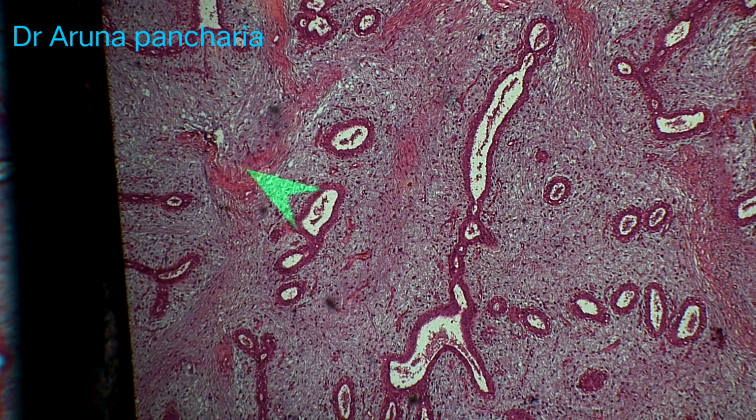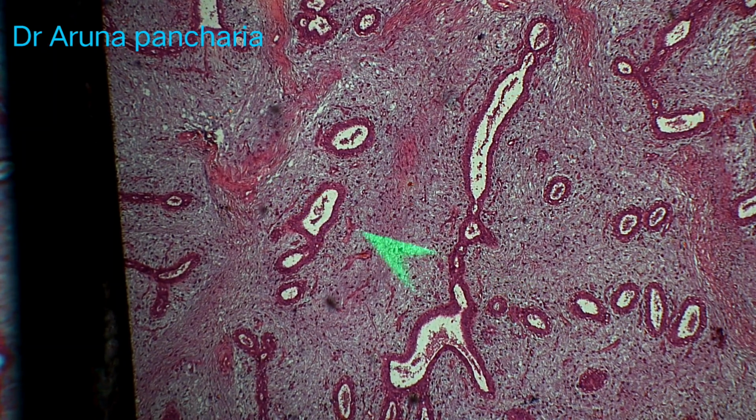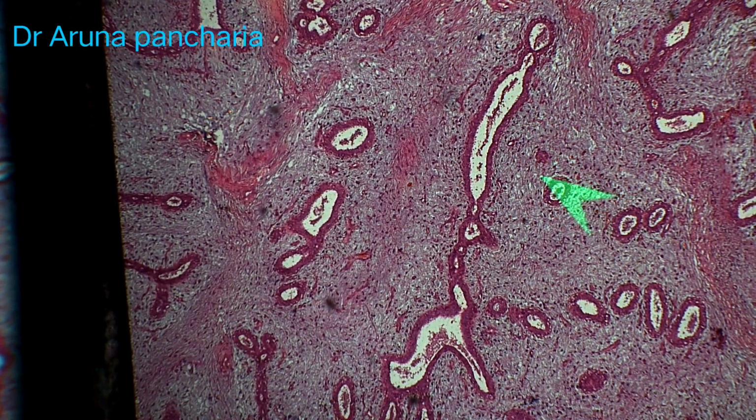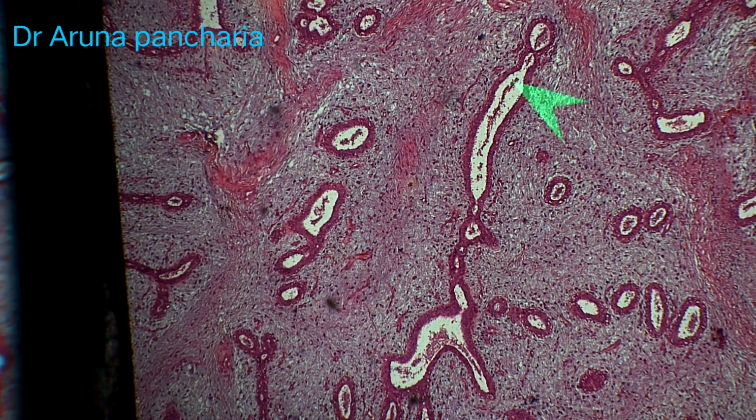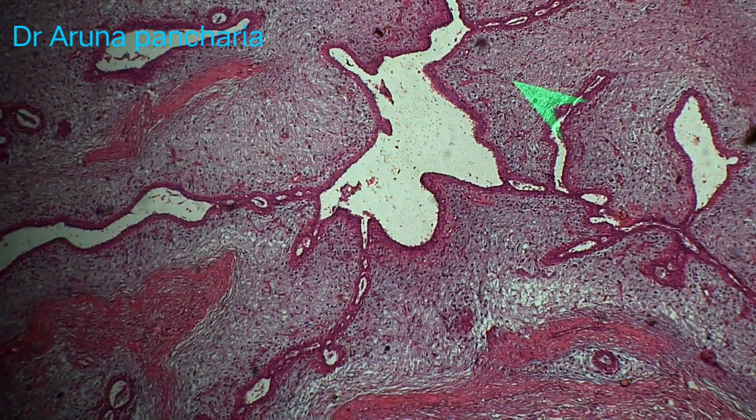There is expansion of the intralobular stroma, and you can appreciate the interlobular stroma. So interlobular stroma is dense, while intralobular stroma is loose and myxomatous, and there is a proliferation of all these ducts and acini. All these are the acini. So few acini are rounded and few glands become slit-like. So this is the typical picture of the fibroadenoma.